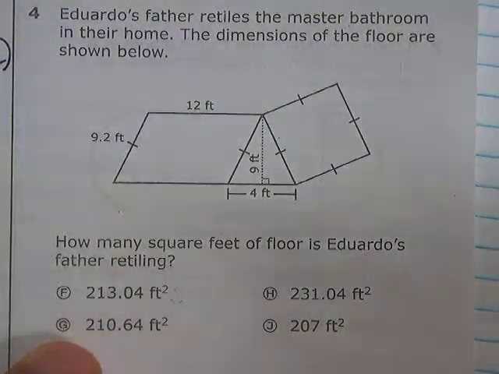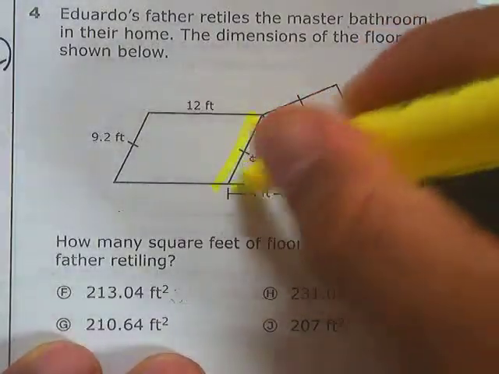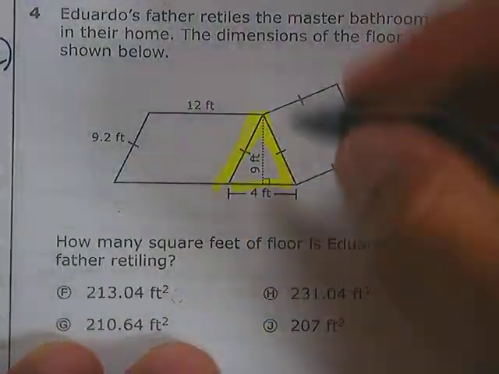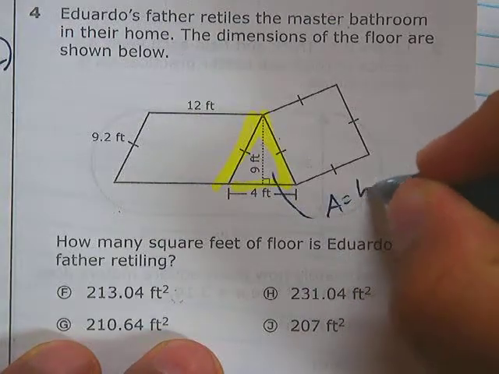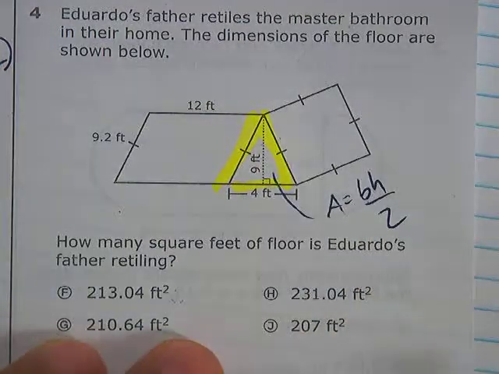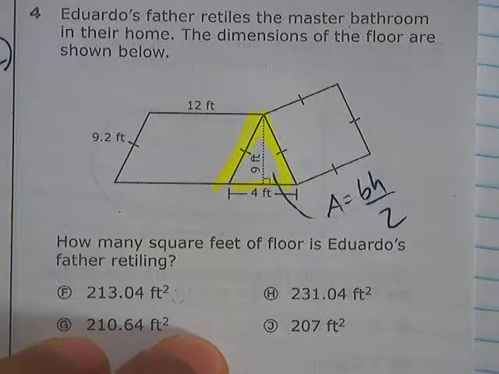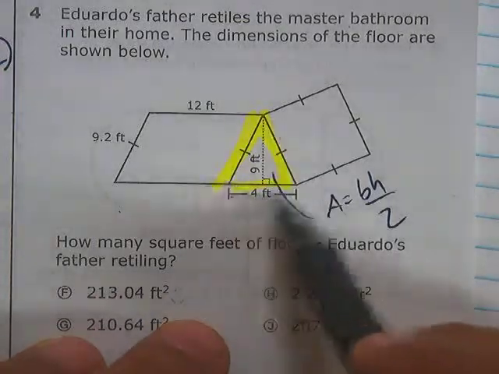Number 4 there. Eduardo's father retiles the master bedroom in their home. The dimensions of the floor are shown below. How many square feet of floor is Eduardo's father retiling?